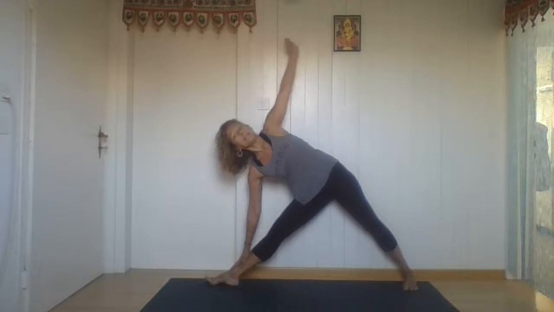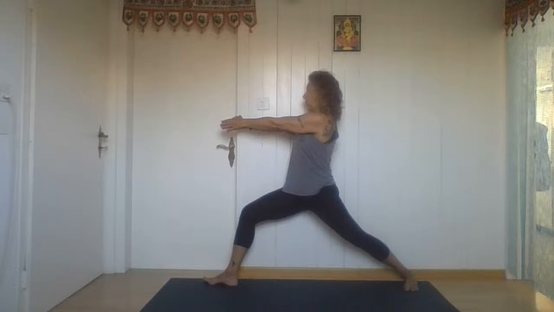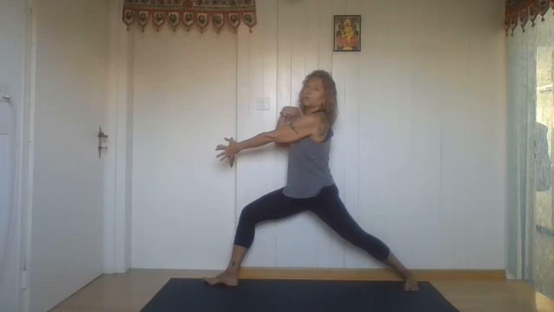Breathe in next time. Come back and you bring the hip in the right place. Now we're going again. Front leg, firming your back foot, and we're going to turn both sides forward. Shoulders parallel to each other. And arms up. First warrior, Virabhadrasana 1. Stay, breathing.